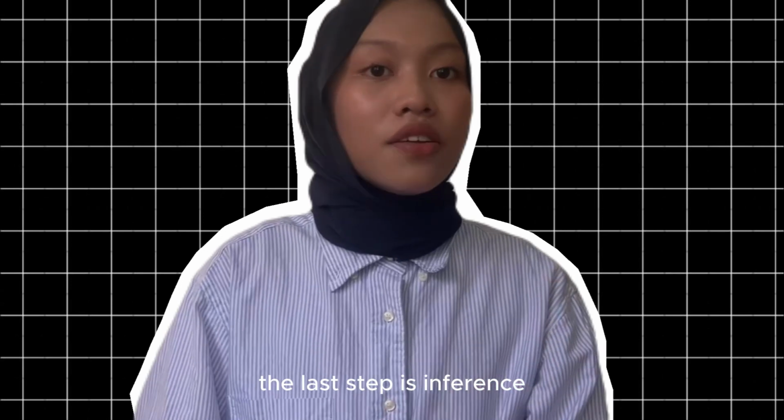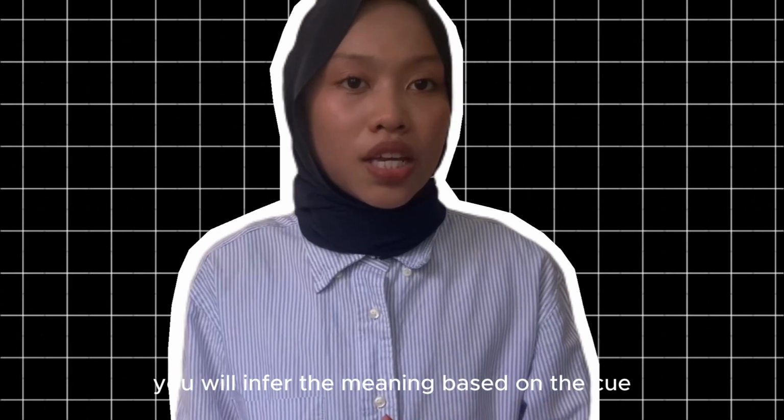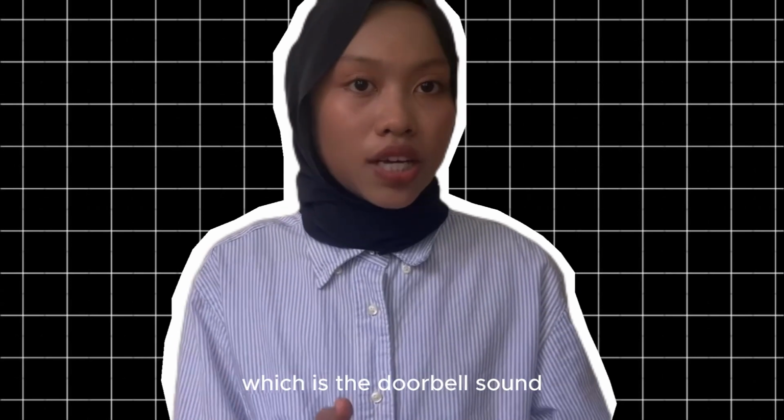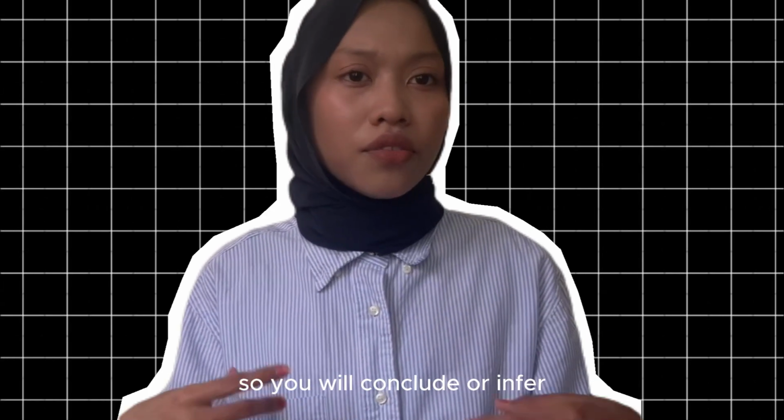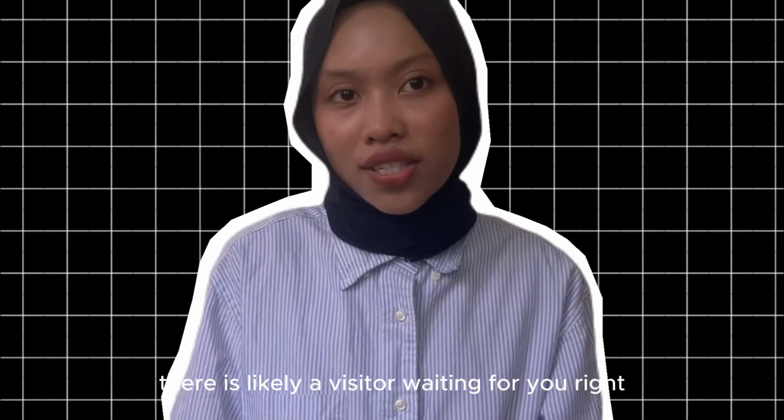The last step is inference. You will infer the meaning based on the cue, which is the doorbell sound, and your expectation is someone's at the door. So you will conclude or infer there is likely a visitor waiting for you, right?